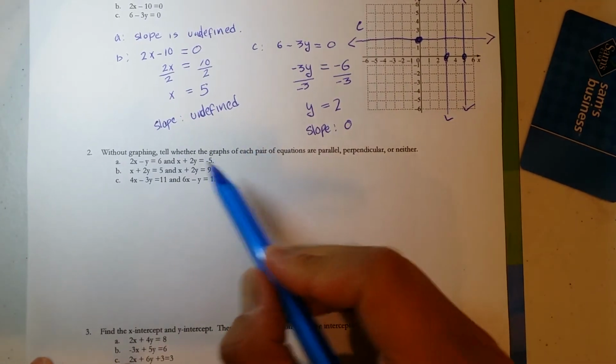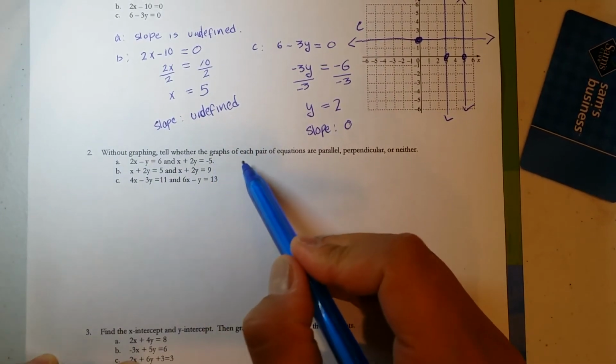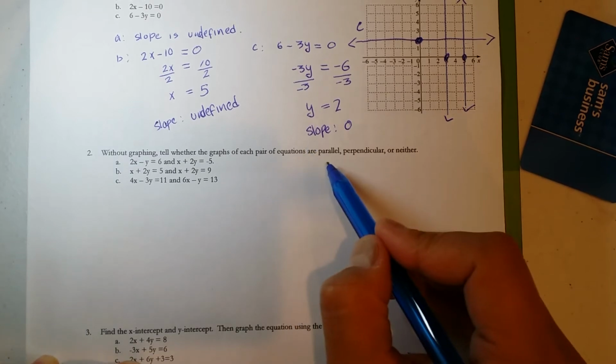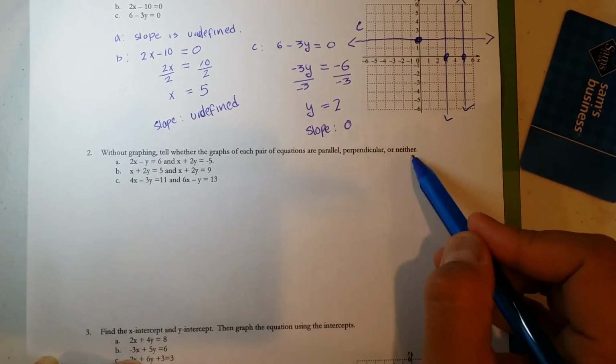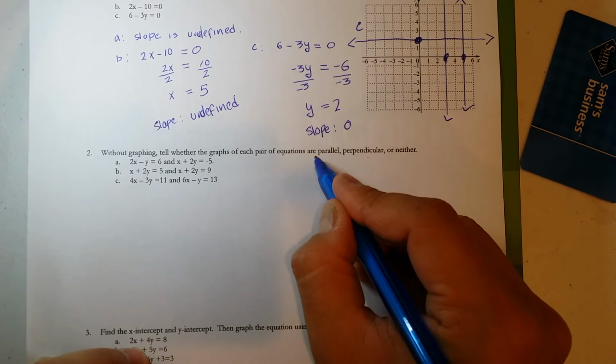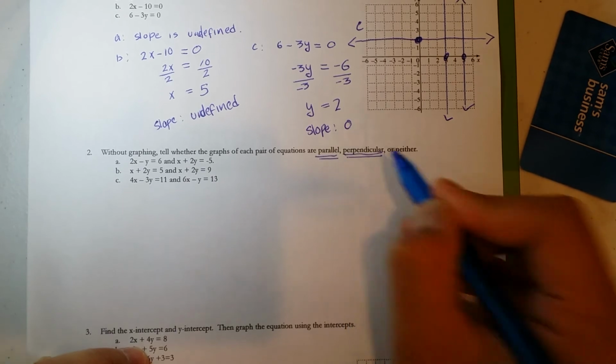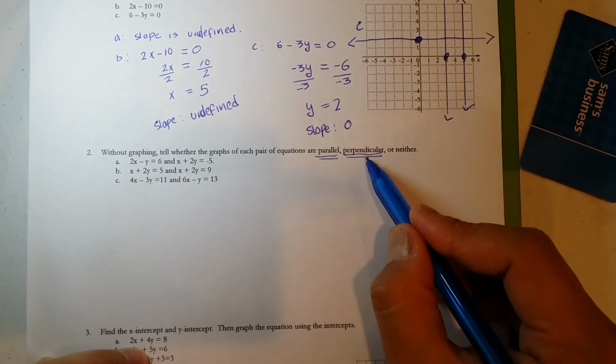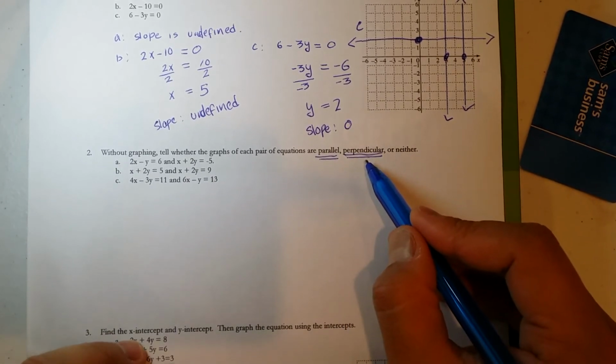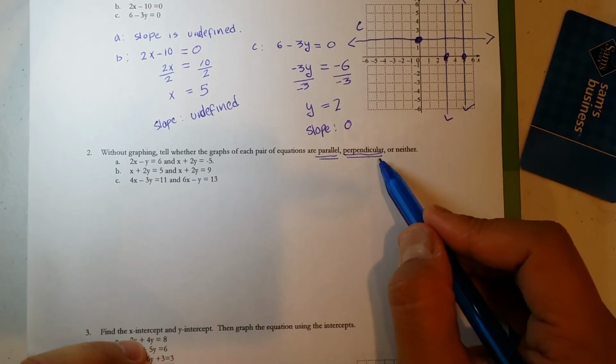Without graphing, tell whether the graphs of each pair of equations are parallel, perpendicular, or neither. First of all, parallel means that the two lines will have the same slope. Perpendicular means that the two slopes will be negative reciprocals of each other, or their product is -1.